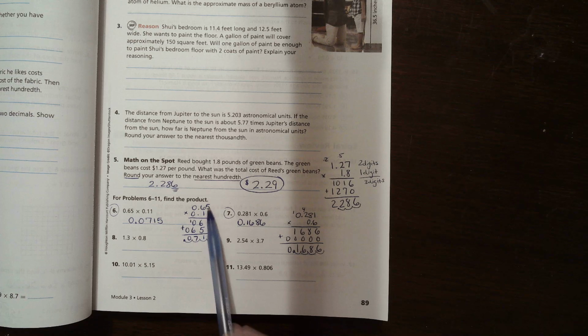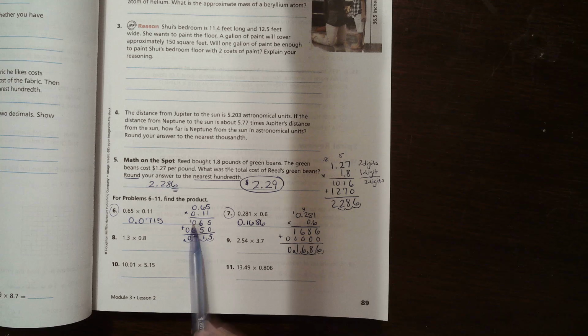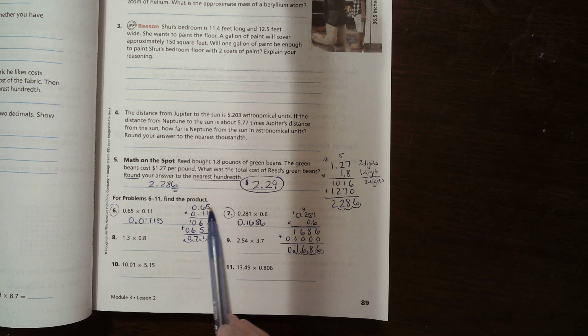Now we can multiply. 5 times 1 is 5. 1 times 6 is 6. 1 times 0 is 0. We're moving on to the next place value, so we have to put a placeholder 0. 1 times 5 is 5, 1 times 6 is 6, and 1 times 0 is 0. I did not multiply 0 times all the numbers in the top because you're just going to end up getting a whole other row of zeros. So I stopped there.